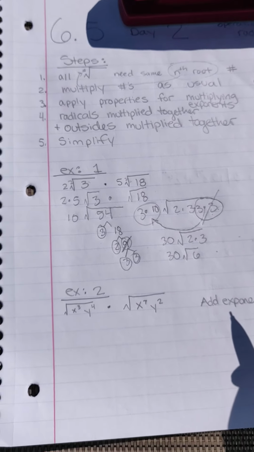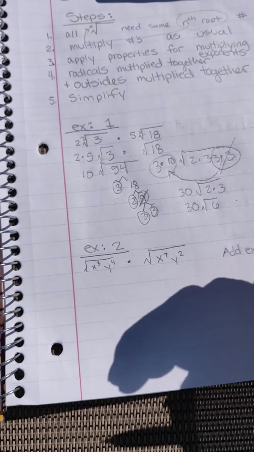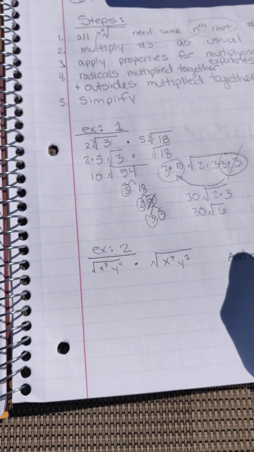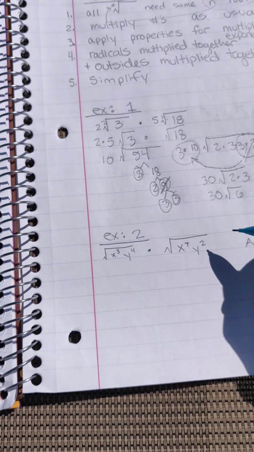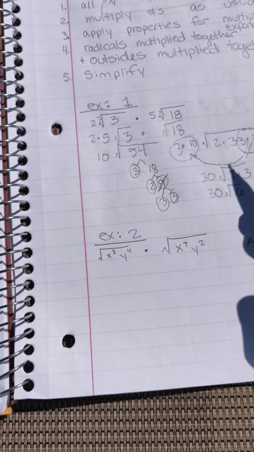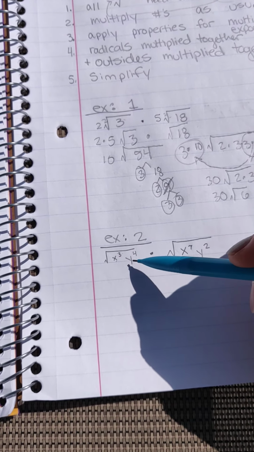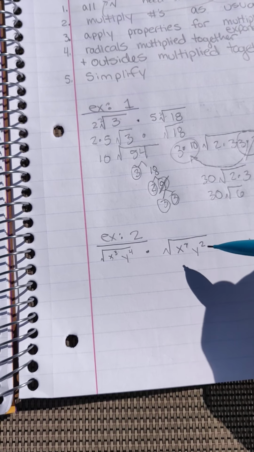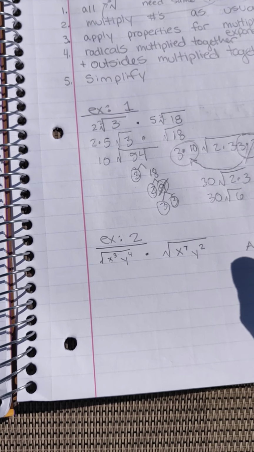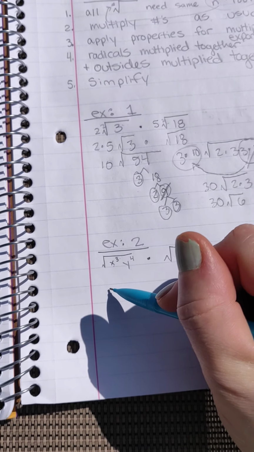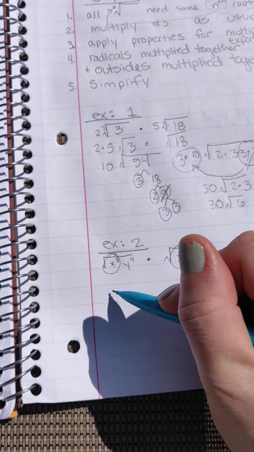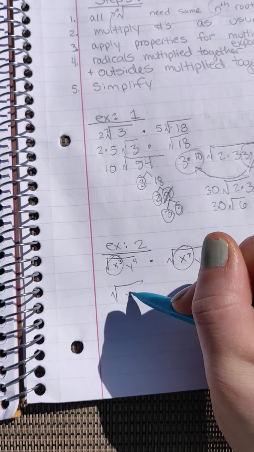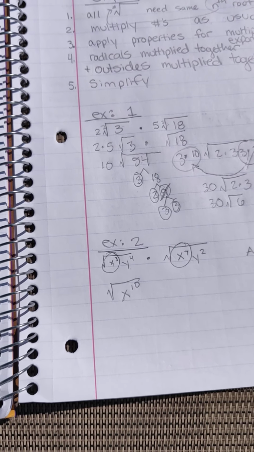Let's take a look at example number 2. All right, so it says to add the exponents. So this one has letters, right? You see how this one has x to the third, y to the fourth. This one has x and y. So what we need to do is we're just going to add the exponents for each of those. So x to the third and x to the seventh. That gives me the square root of x to the 10th.